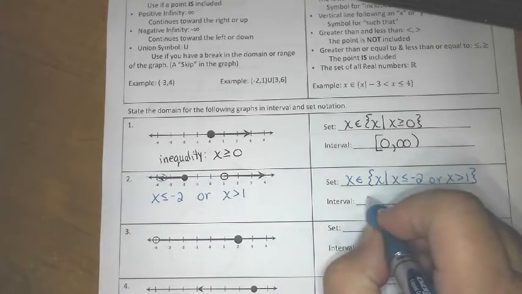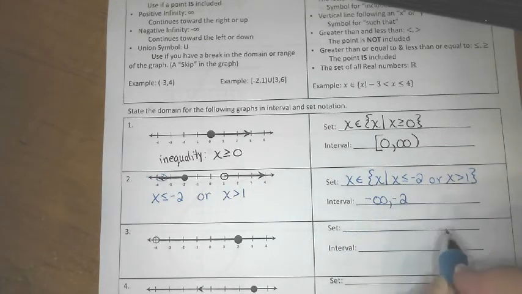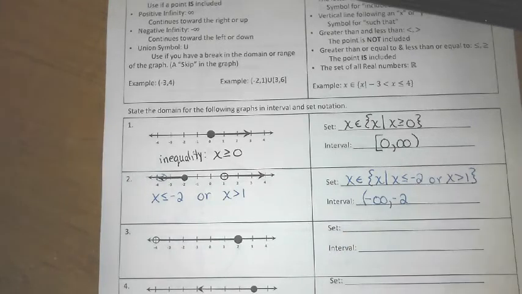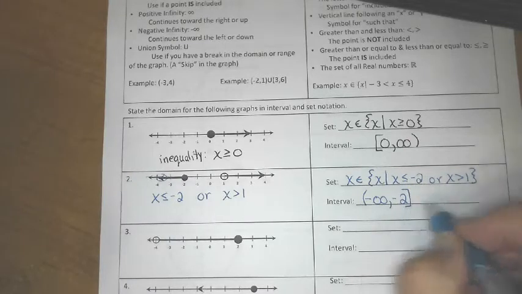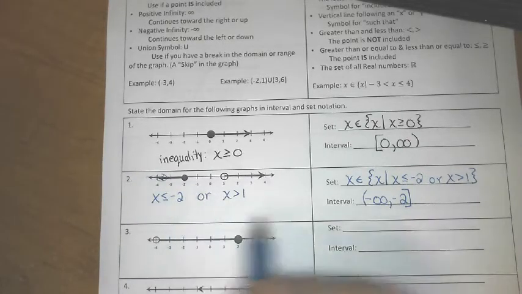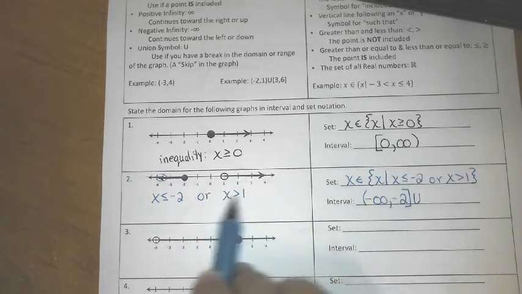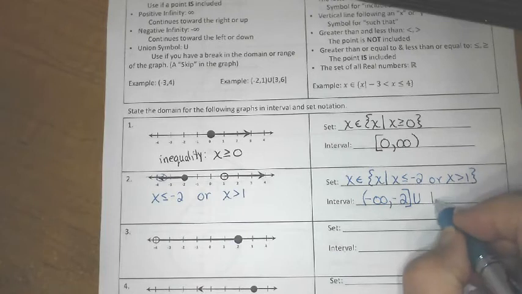So this one goes negative infinity to -2. Now remember, the infinities are always going to get parentheses, and this -2 is included, so it's going to get a bracket. The gap is going to be represented with a union, and then I pick up this side, 1, and then on to positive infinity.